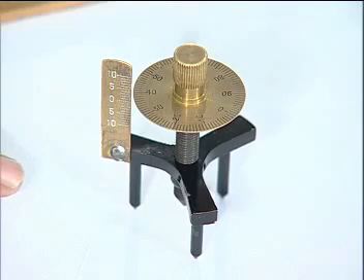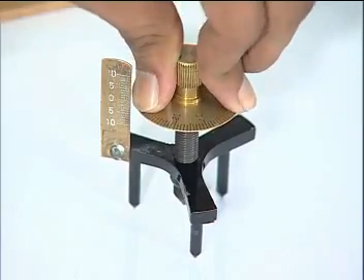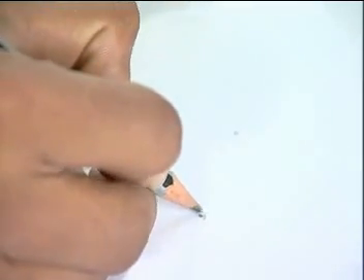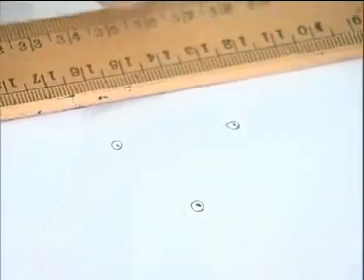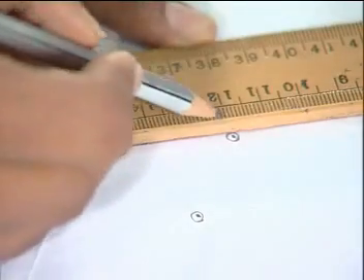In order to find the mean distance between the legs of the spherometer, first place it over the plane sheet and mark the positions of the legs of the spherometer. Then join these three points with the help of a ruler.